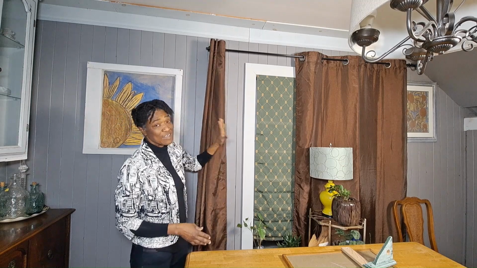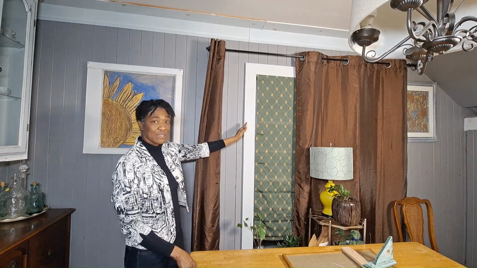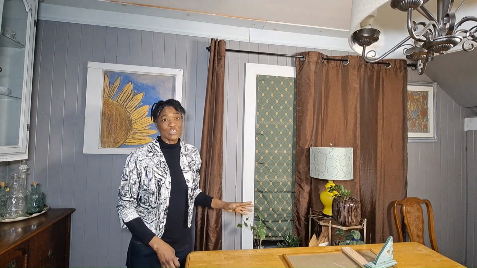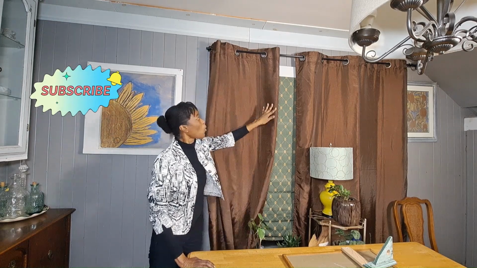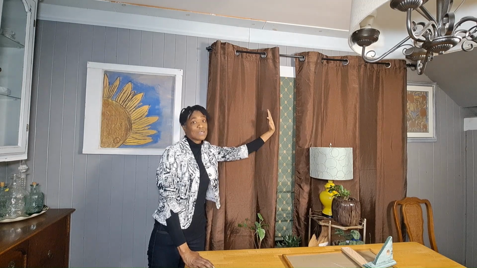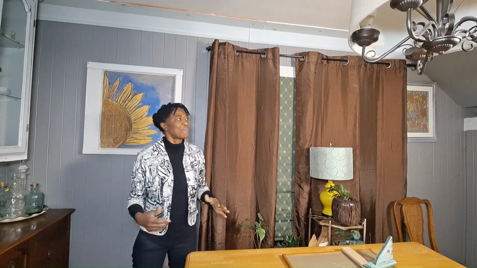So you can actually have a stack back space that allows you to take the curtain off the window completely. However, there are situations where you may have to leave some of the curtain over the window. That is where your stack back space would start from, right? So it's essentially where your curtain panels sit when they are pulled back, right?